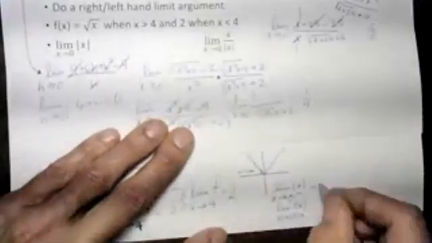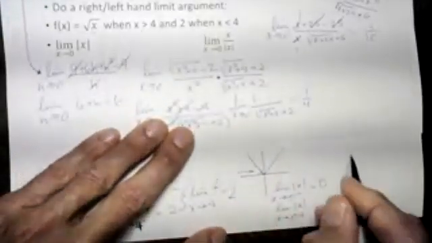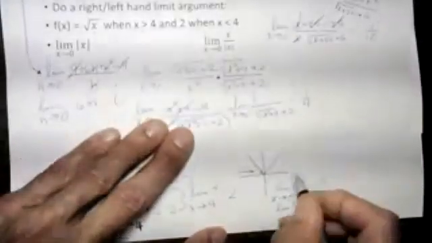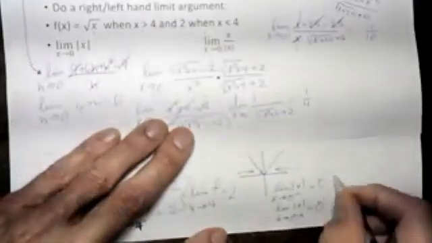As we come in from the left, this curve is approaching 0. As we come in from the right, this curve is approaching 0. Put it all together. The limit as x approaches 0 from both sides is in fact 0.